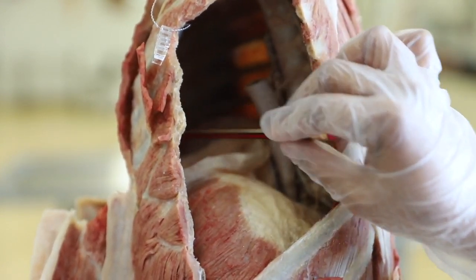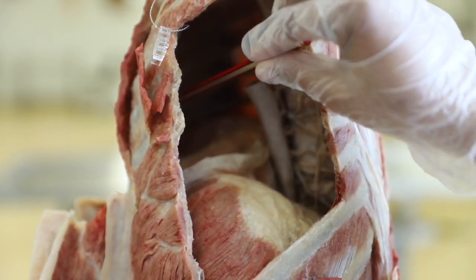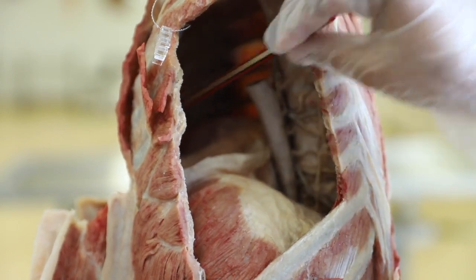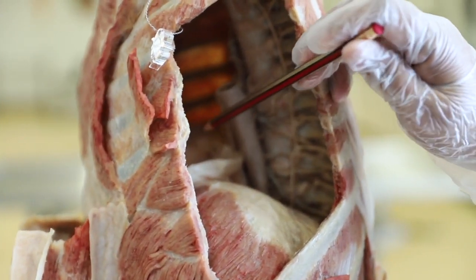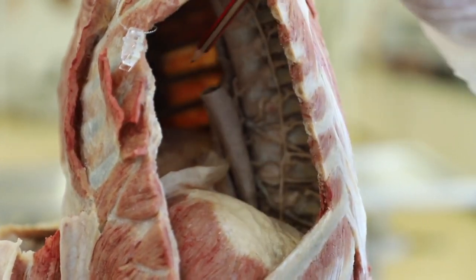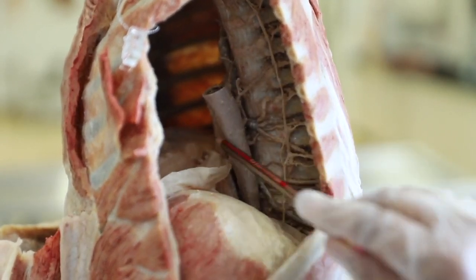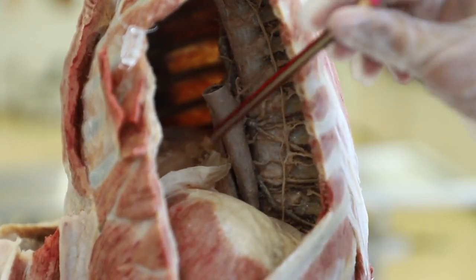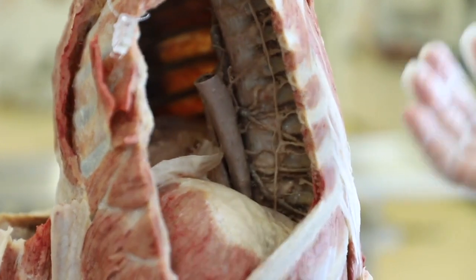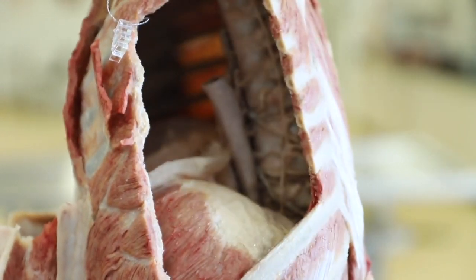In the middle mediastinum, we find the heart at this position. It is bounded anteriorly by the sternum, and behind the heart we find the descending aorta, the esophagus, the trachea and the main bronchi. Inferiorly, it sits on the central tendon of the diaphragm. This part is the central tendon of the diaphragm.